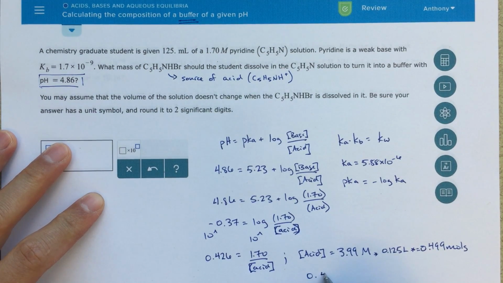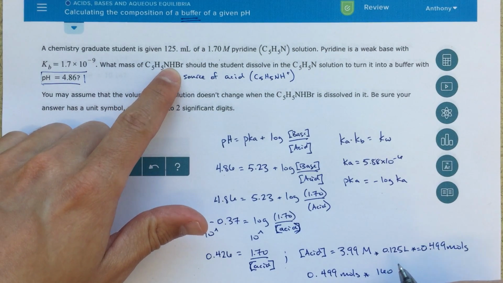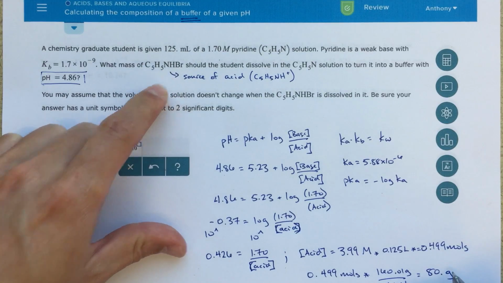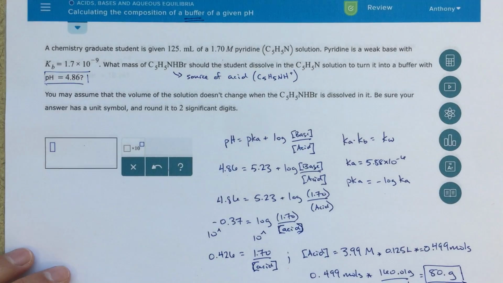So 0.499 moles times, I calculated the molar mass for this C5H5NHBr as 160.01 grams per 1 mole. And that should equal 80 grams. I'm asked to round to 2 sig figs here. So that should be my answer for this problem, 80 grams.